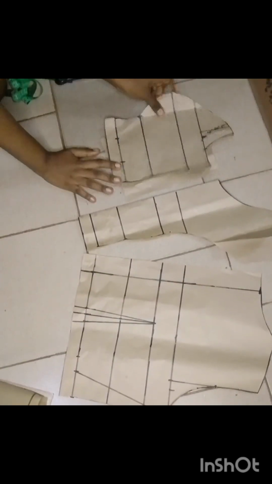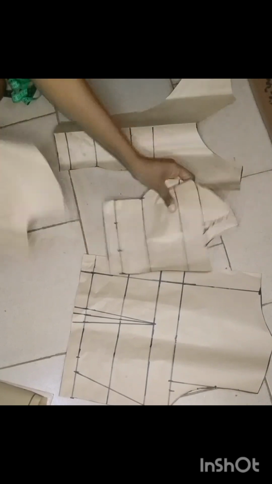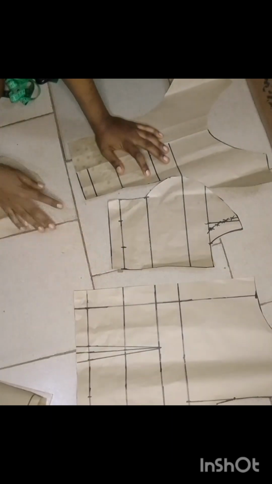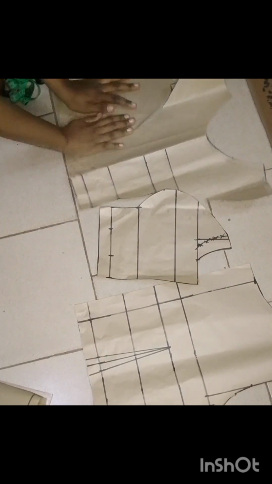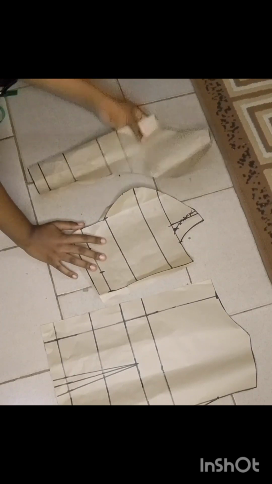Alright guys, this is the end of this tutorial. I hope you understand. If you don't understand any other thing, I'm still going to check on your comments and reply to every person. So now this is our front, our princess dart pattern, and this is our back pattern.